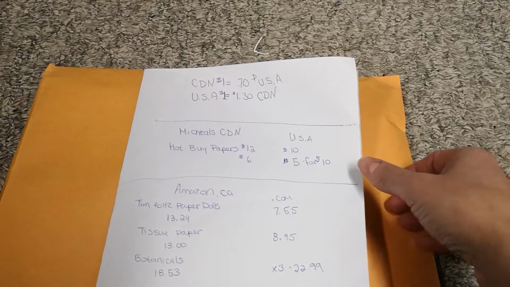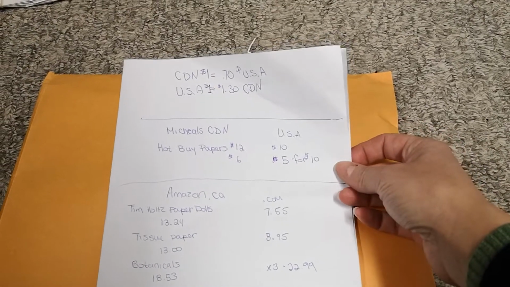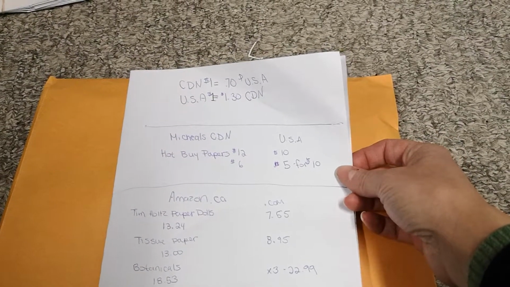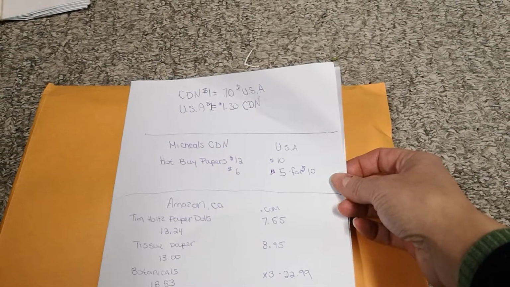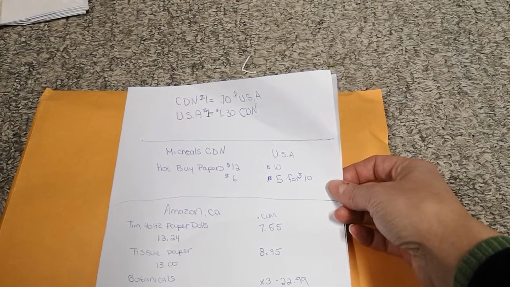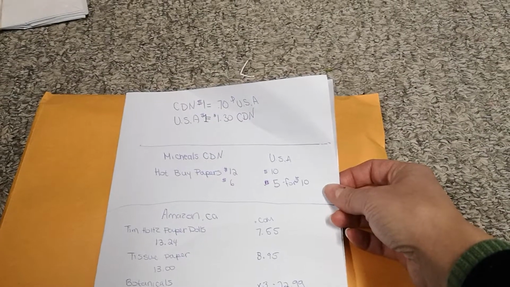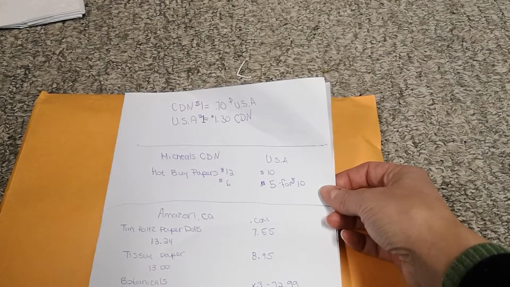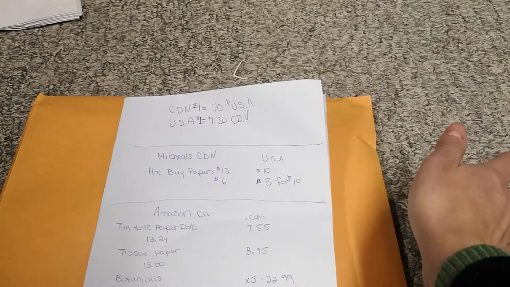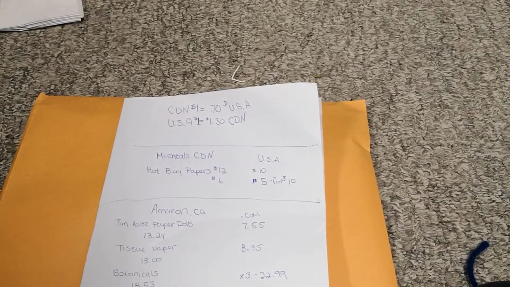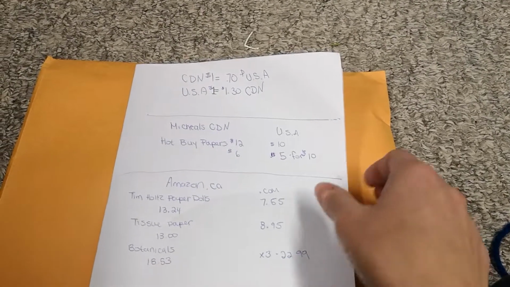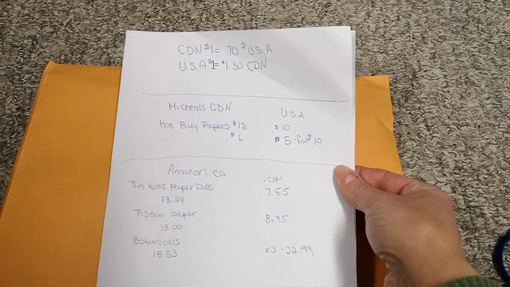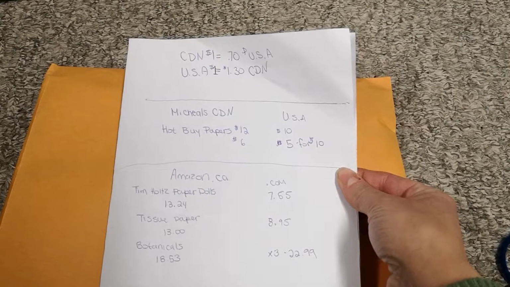All that to say, here's kind of a breakdown. I want to show you guys costs, because people don't seem to quite understand costs for Canadian or UK crafters. I don't know about Europe, but I know the UK.